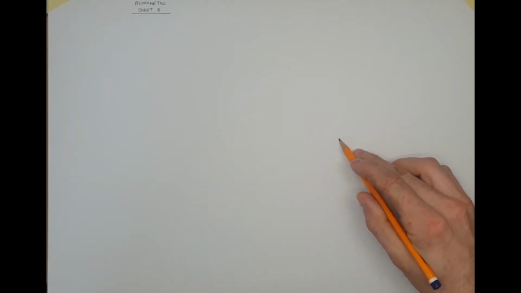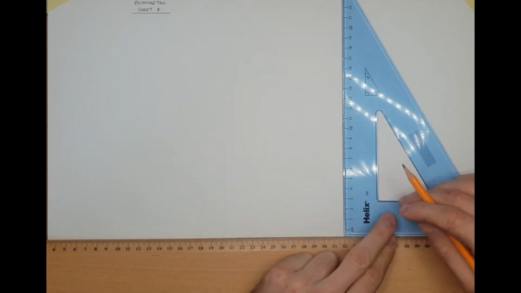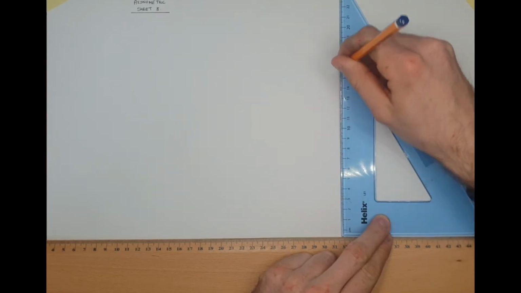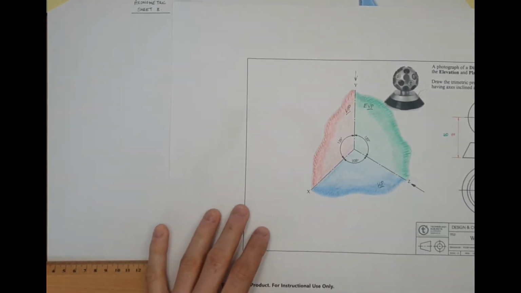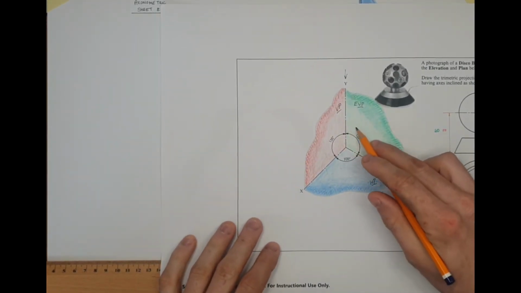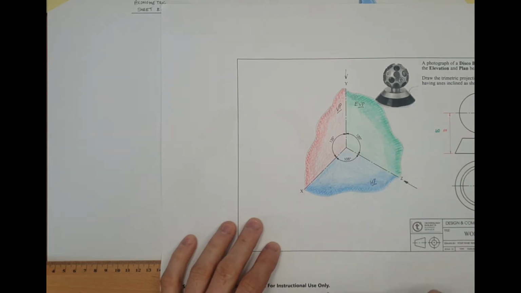So I'm just going to pick a position somewhere around the center of that page. I'm going to start off with my y-axis as always. Then I'm going to have a quick look and see what it tells me to do here. It is telling me that I want 120 degrees here to the right hand side.